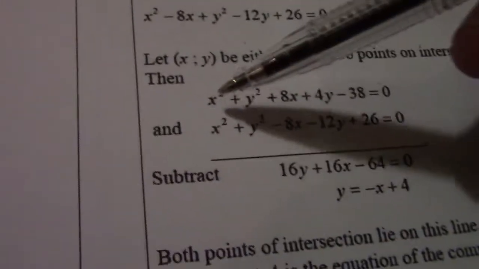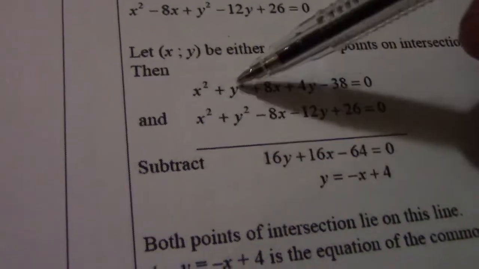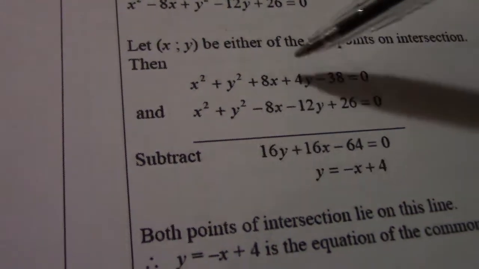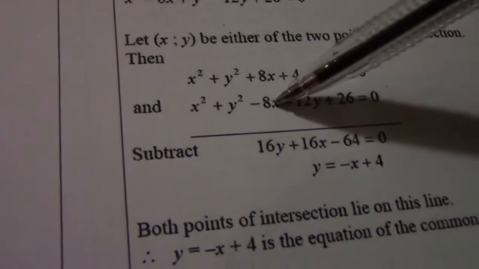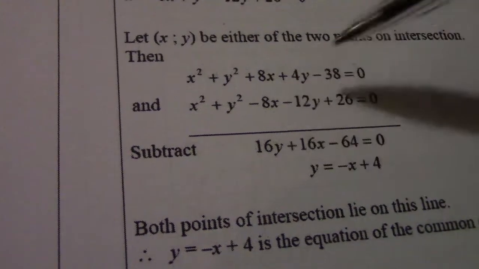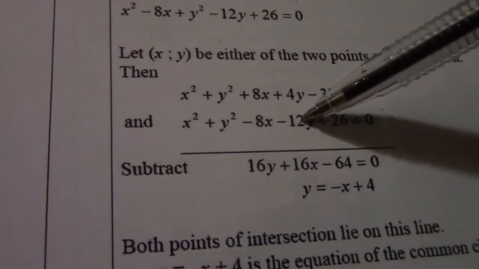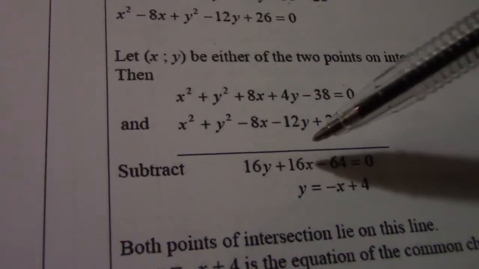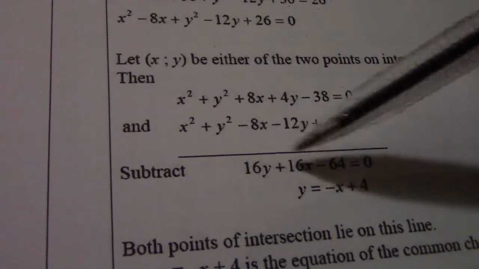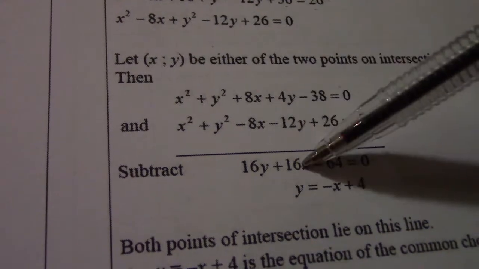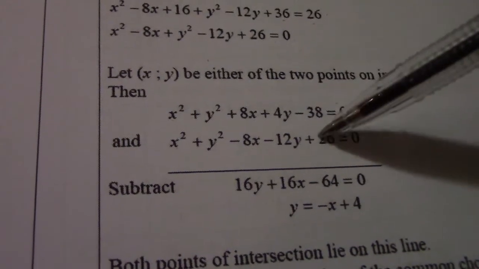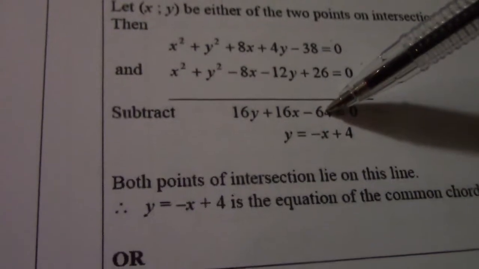So we subtract the 2, x squared minus x squared cancels. Y squared minus y squared, 0. 8x minus minus 8x becomes 8x plus 8x, 16x. 4y minus minus 12y becomes 16y, minus 38 minus 26 gives me minus 64.